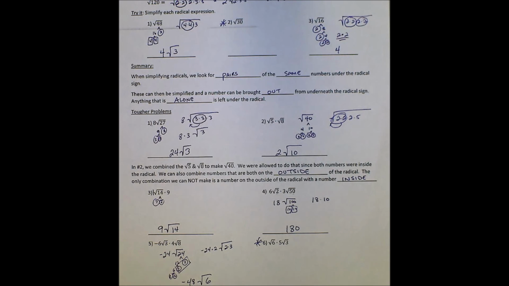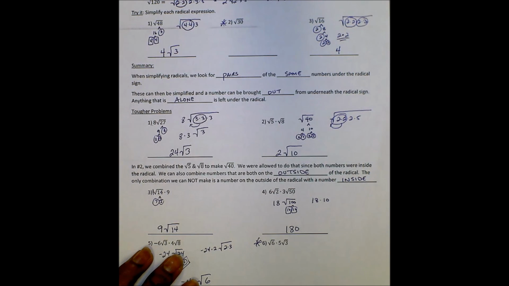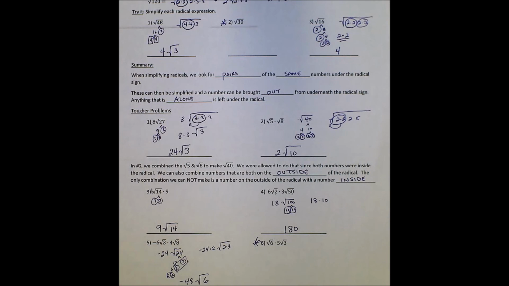Okay. Alright. And then we'll make sure that you go through these, do the trees, understand, don't take any shortcuts, especially this first day as we're learning it, and then we'll adjust as we get a little bit better at finding those perfect squares and simplifying these radicals.